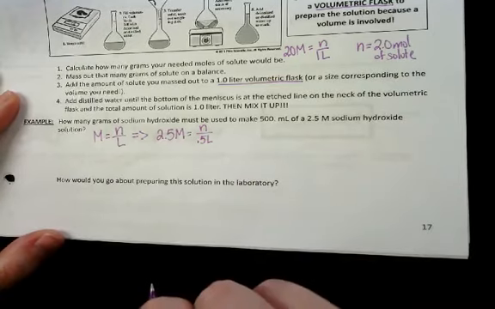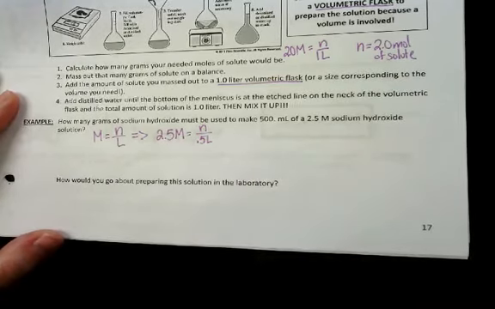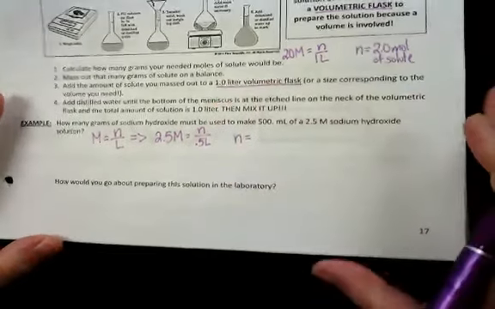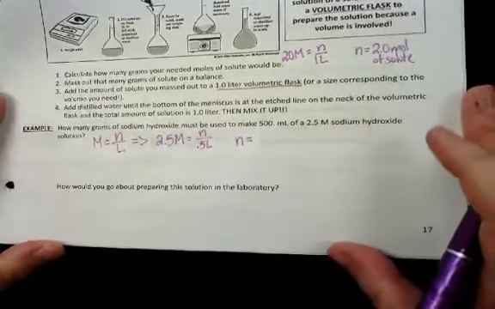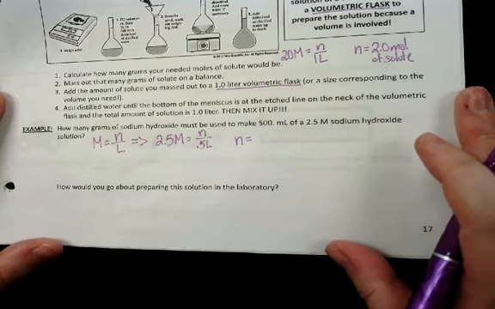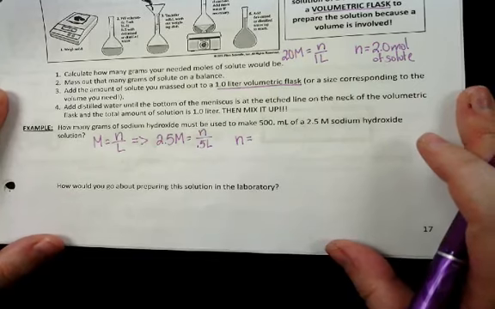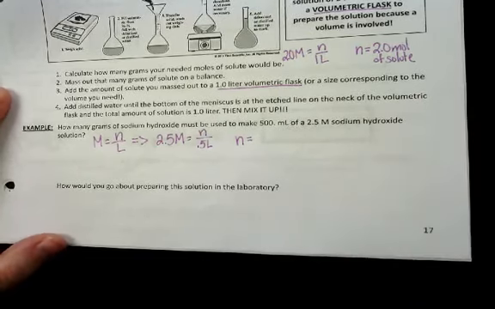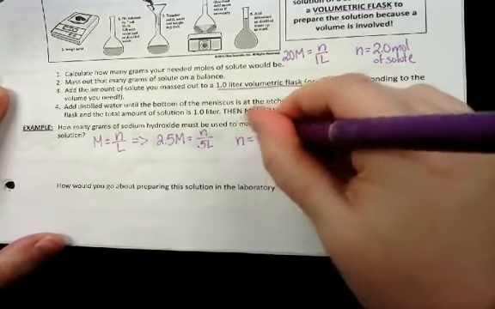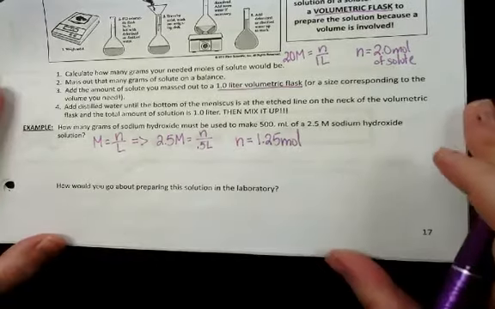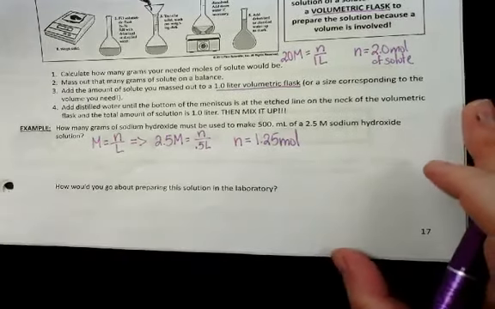So then you're going to plug that into your calculator. And what are you going to get? 1.25 moles. Okay?